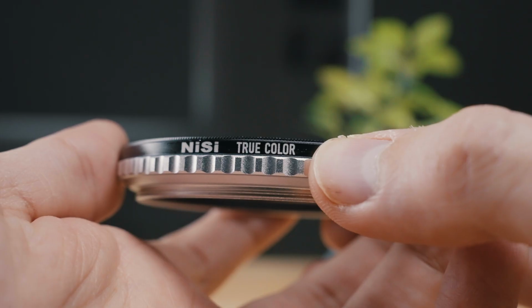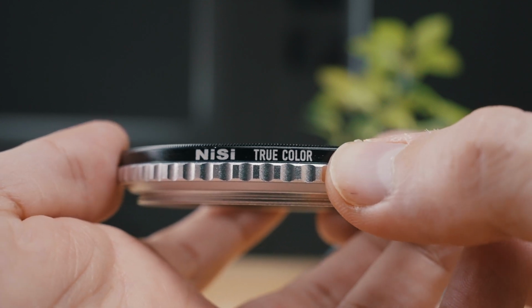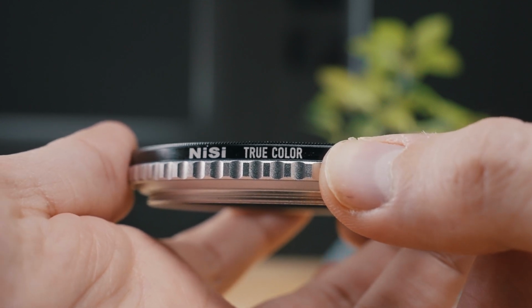This has the True Color technology, like pretty much all of the NiSi lenses nowadays. This is a technology that basically keeps the same colors that were on set or in real life reproduced in your camera, in your footage afterwards. So that is a pro. You're not going to have any color changes, any color casts, any X effect. I don't even know if the X effect is a thing anymore, but I do want to mention it. You're going to have none of that, and you're going to have really good color reproduction.